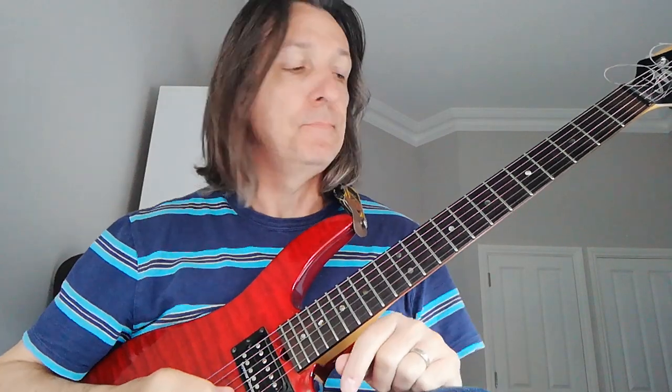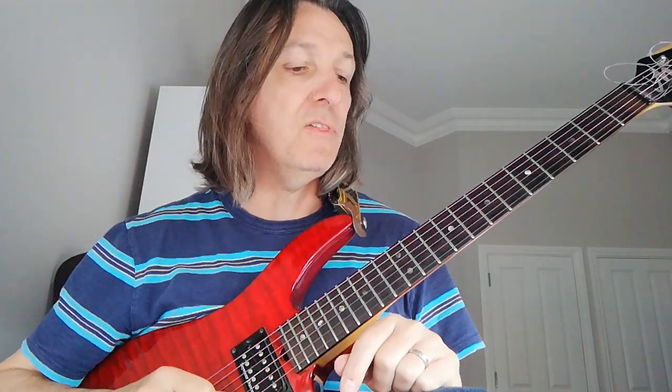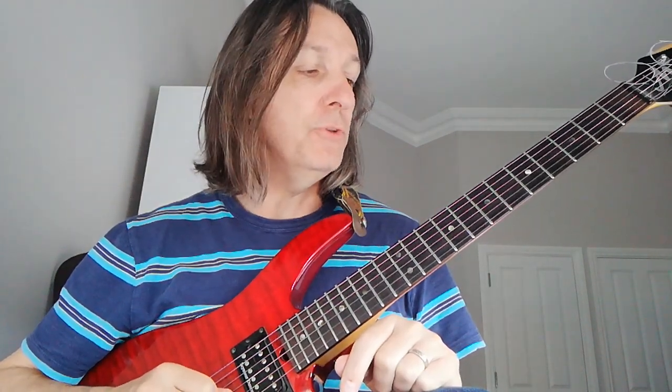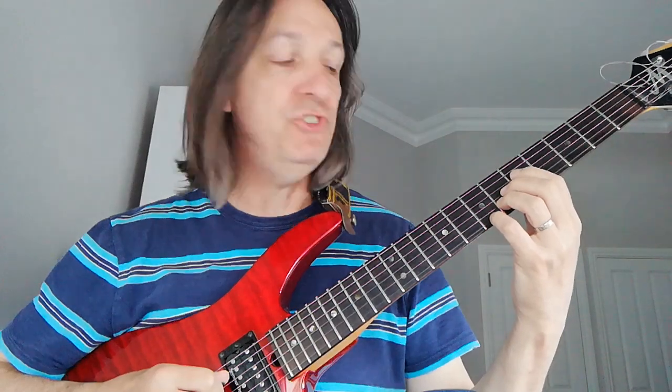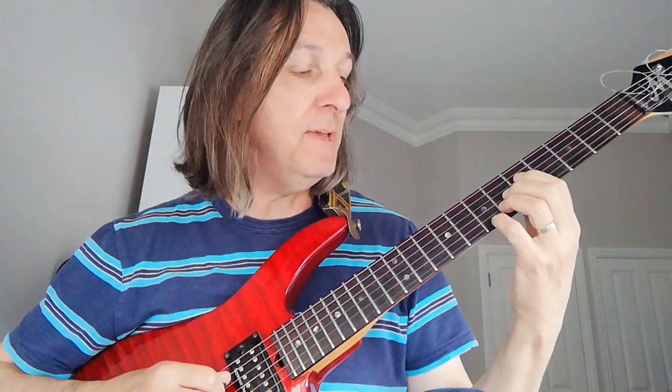These are the dominant 7th voicings with a raised 11th or raised 4th, flat 5 in some instances. On the 1, 2, 3, 4 string group on G, we'll begin with the dominant 7th flat 5 itself, G, D flat, F, and B.